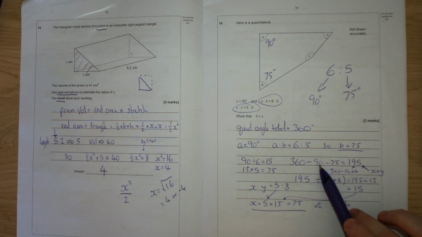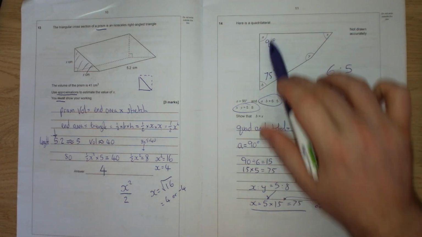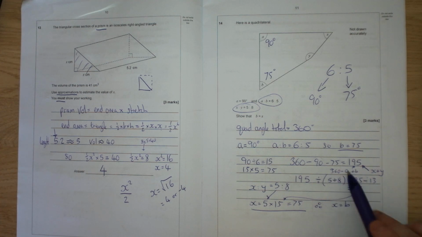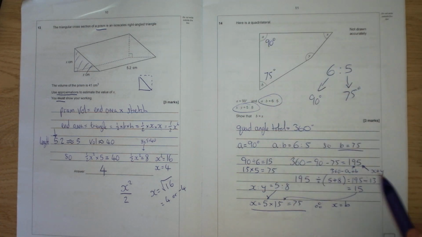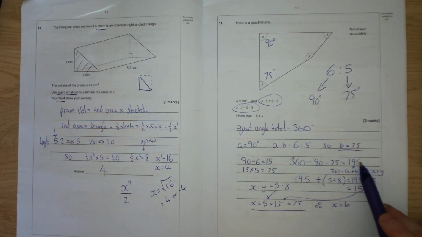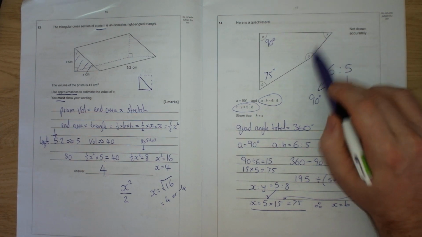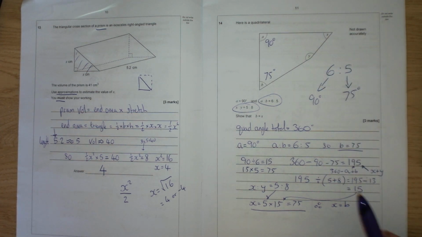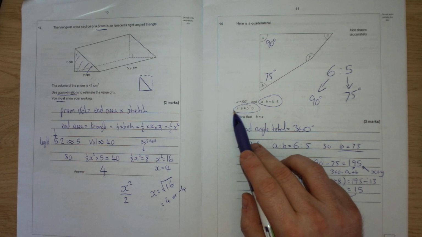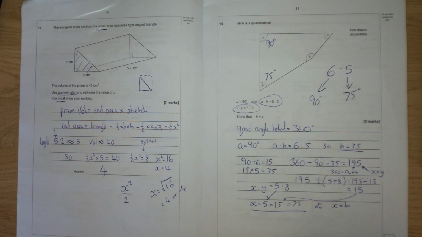360, take away 90, take away 75, so take away the two angles that we know. So that's 360, take away the A and the B. That gives me 195 degrees, which is what X and Y must add up to. It also then tells me X and Y are in a ratio of 5 to 8.